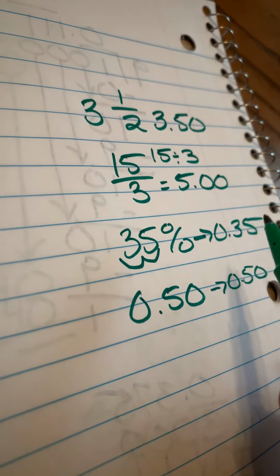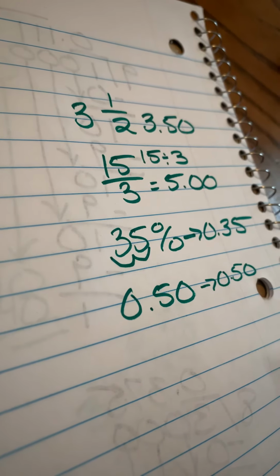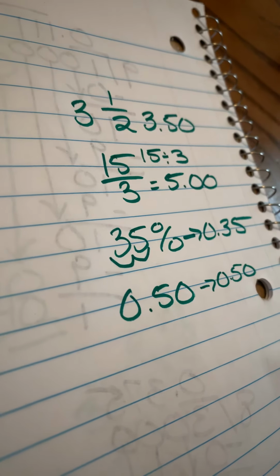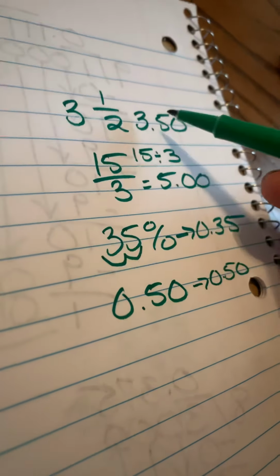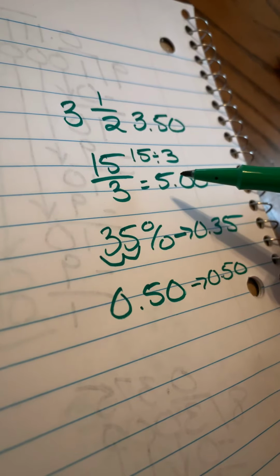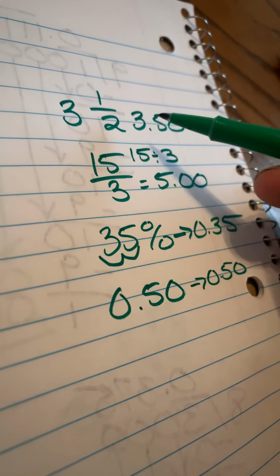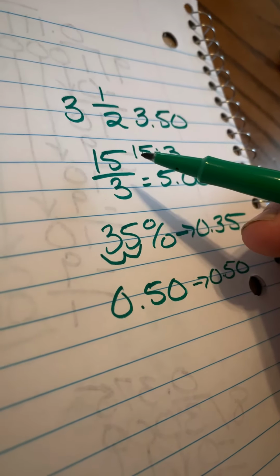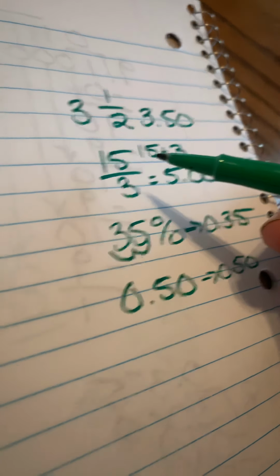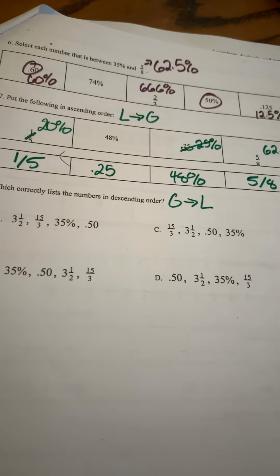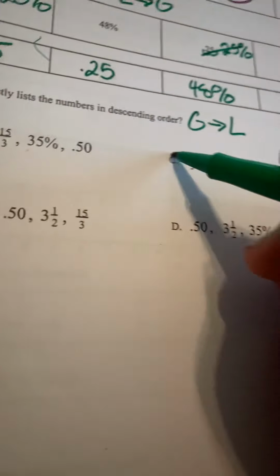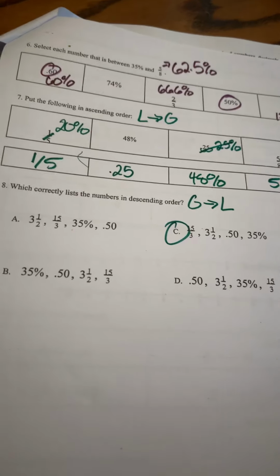So, if I want to put this in descending order, I've got to find the greatest number first. Well, first I'm going to look at the ones that have actually a whole number in the ones place. Well, 5 is bigger than 3, so the fraction 15/3 should be first. And if I look at my answer choices, there's only one of them that does. And that's it.